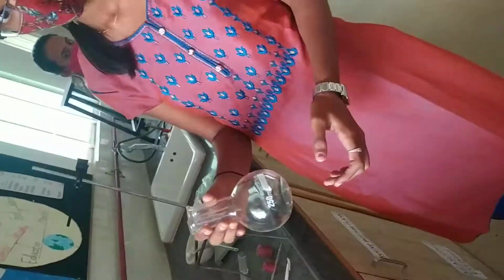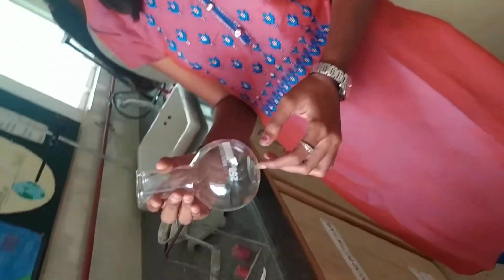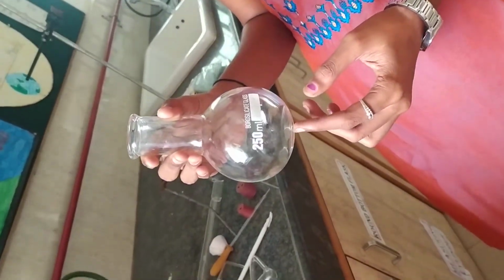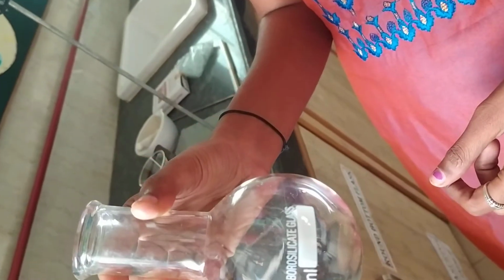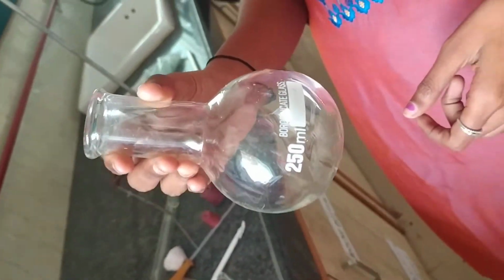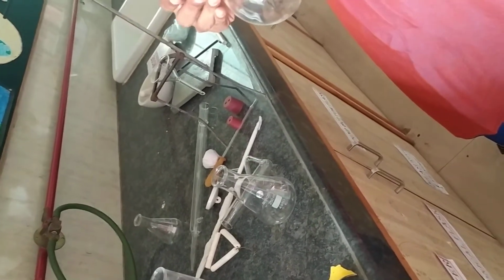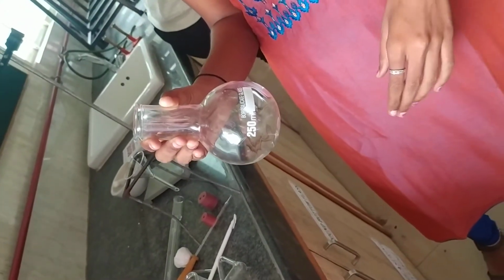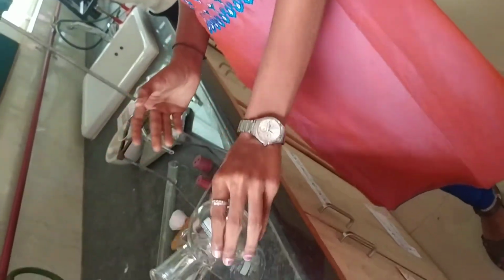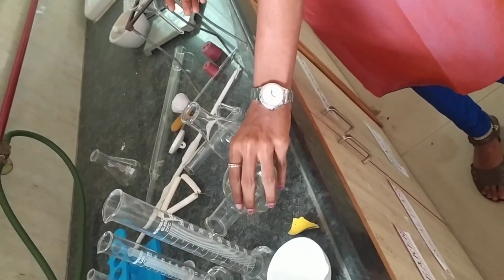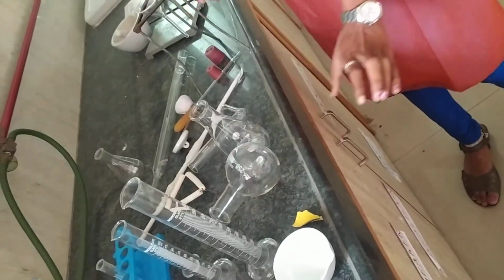See, the apparatus, whatever she is holding, is the round bottom flask. This flask has a capacity of 250 ml, and it is used whenever we are doing distillation, simple distillation. At that time, this RB flask is used. Whenever we are preparing various gases, at that time also we are using this round bottom flask.